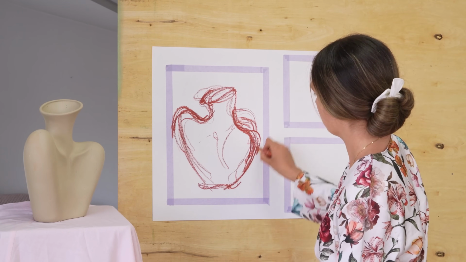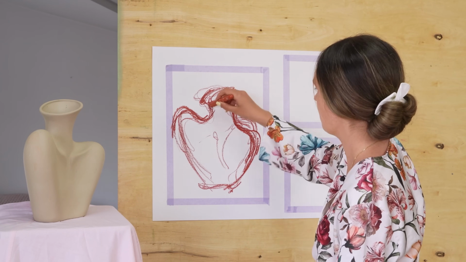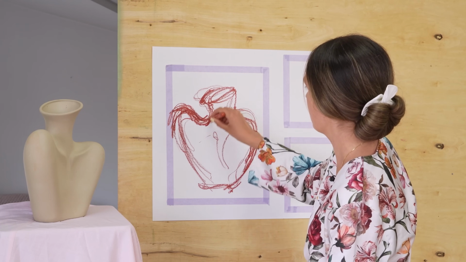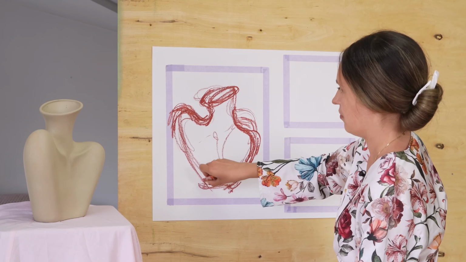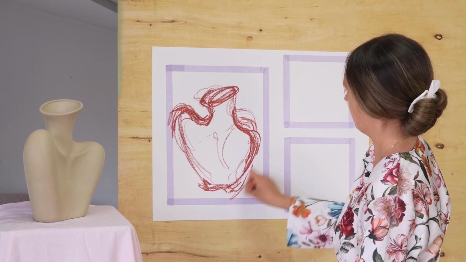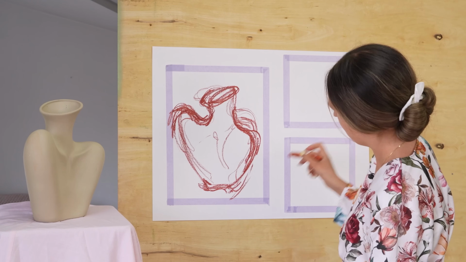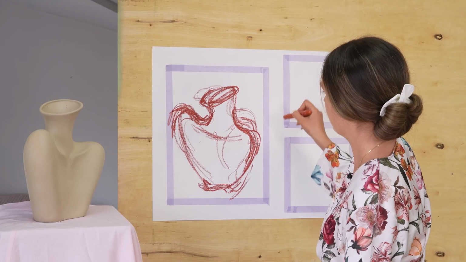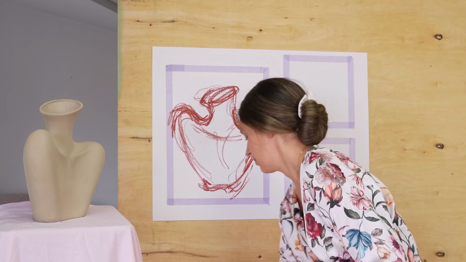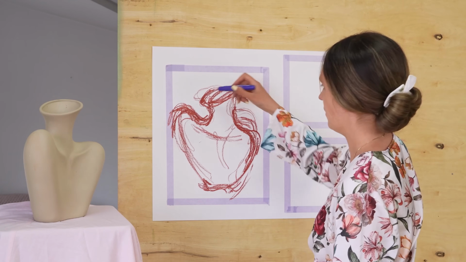I have no idea how it looks on camera, but over here it has to be a little bit more of a level.